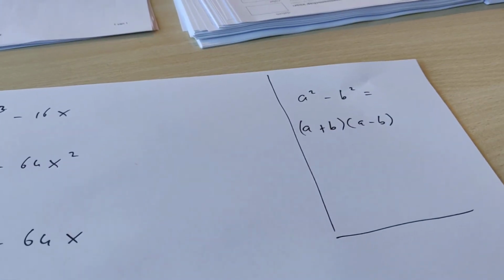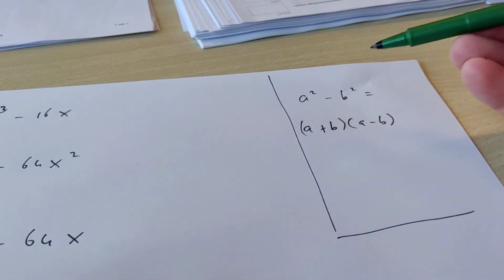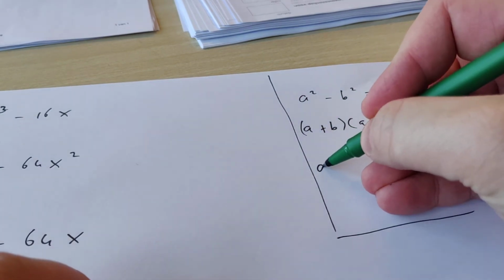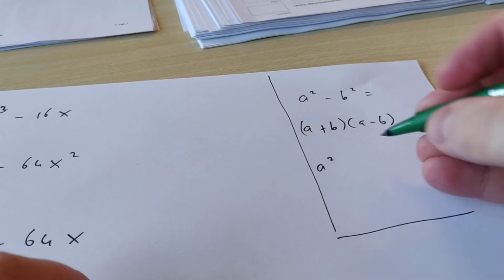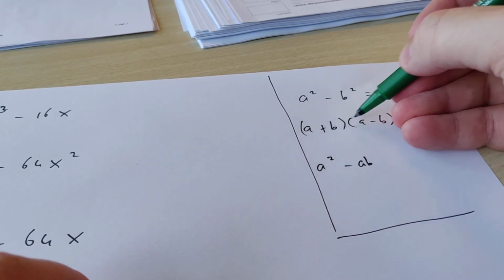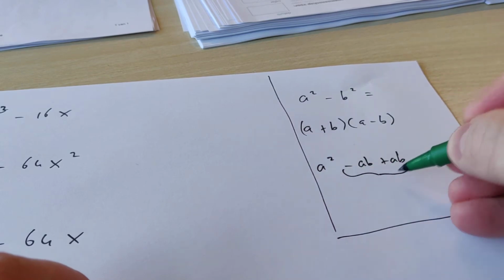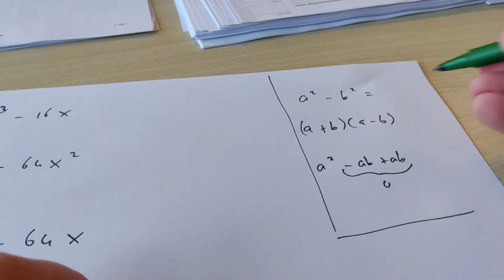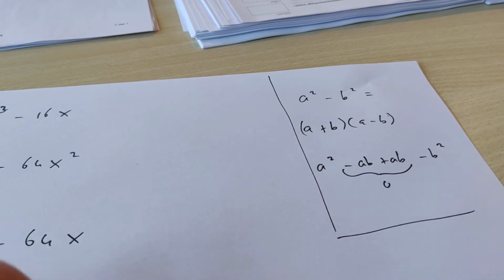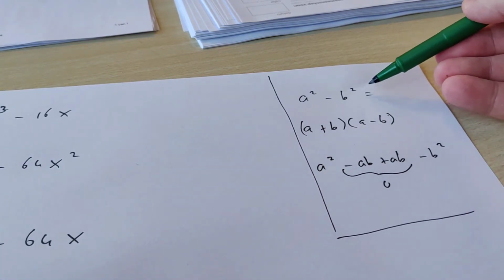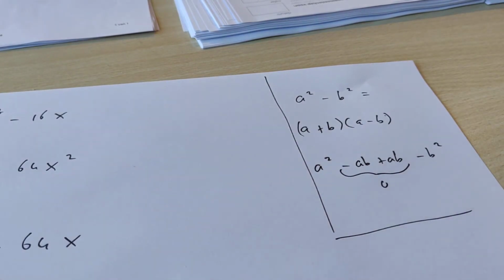And the reason that you can factorize it like that is because if you work out the brackets now, a times a is a squared, a times minus b is minus ab, b times a is plus ab, so this is going to be 0, right? These two things together is going to be 0. And b times minus b is minus b squared. So you see that this is the same as that. Yeah, so that's one rule that you need to know, otherwise you can't factorize these questions.